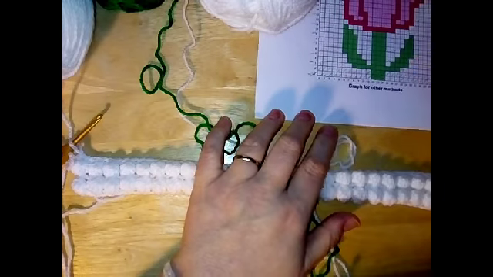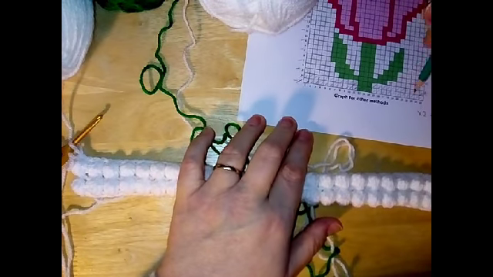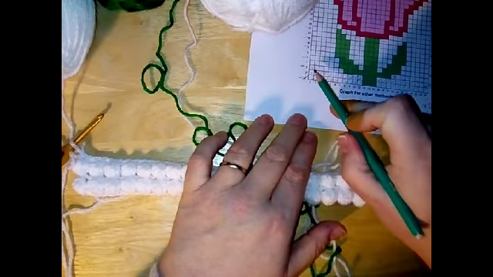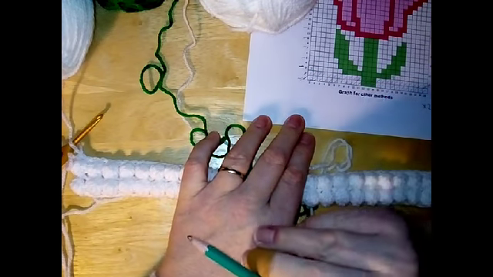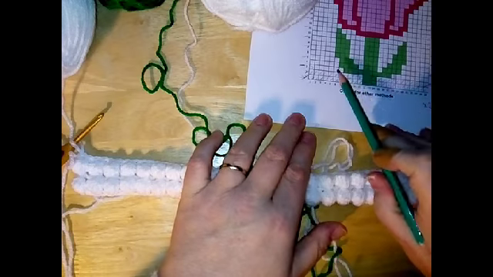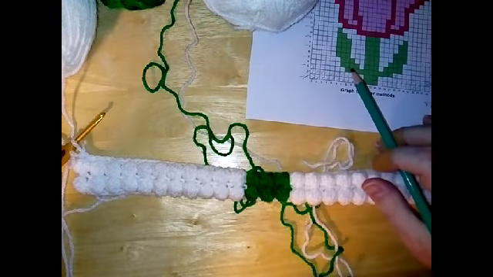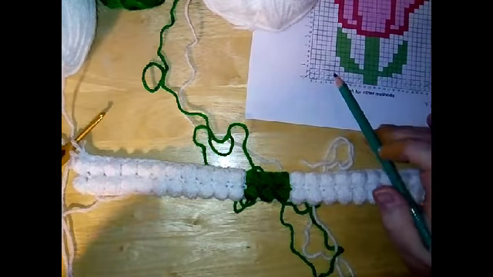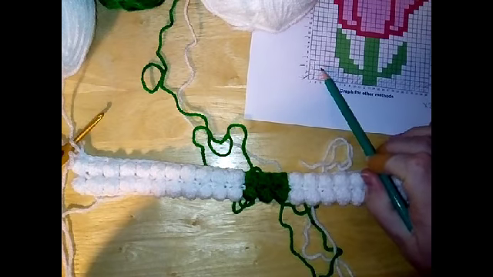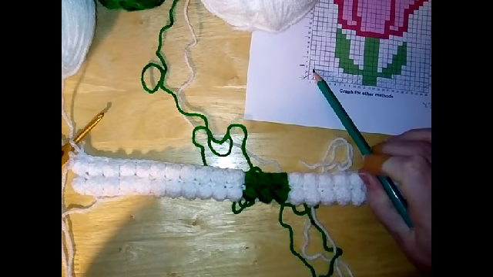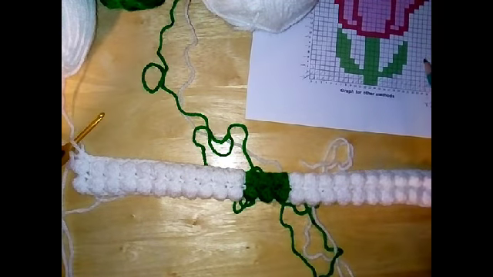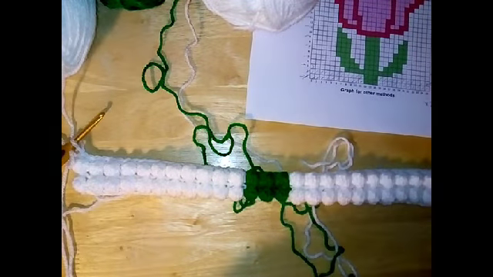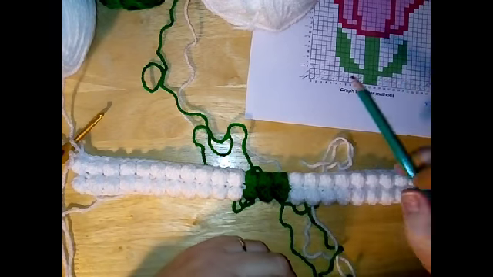Okay, so I've marked off all my stitches on my graph, all the stitches that we've done, and we're going to start on row 3 now, and that's got a line here, so we're starting this side and we're going to read it across. So this is where it becomes not symmetrical anymore, because we've got 7 white blocks here, but we've got 8 over this side. Okay, so it's not quite symmetrical, just to kind of change it up a bit with the design.